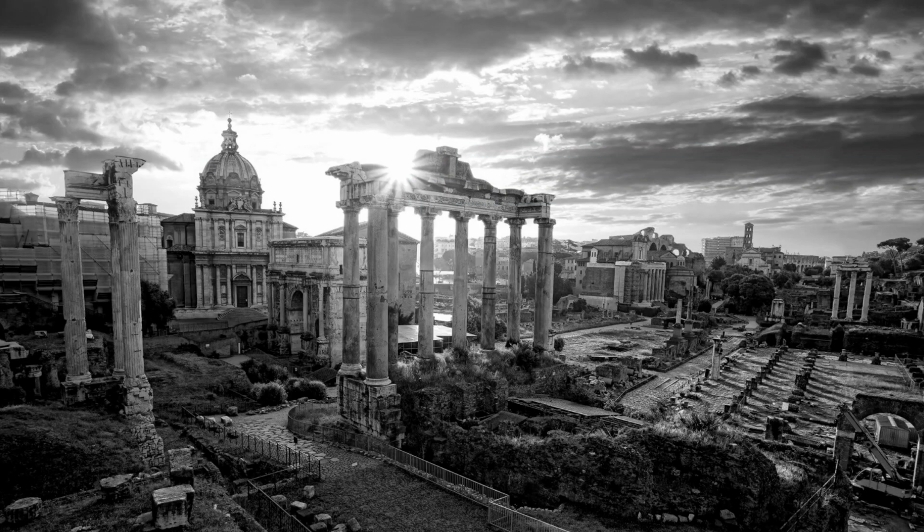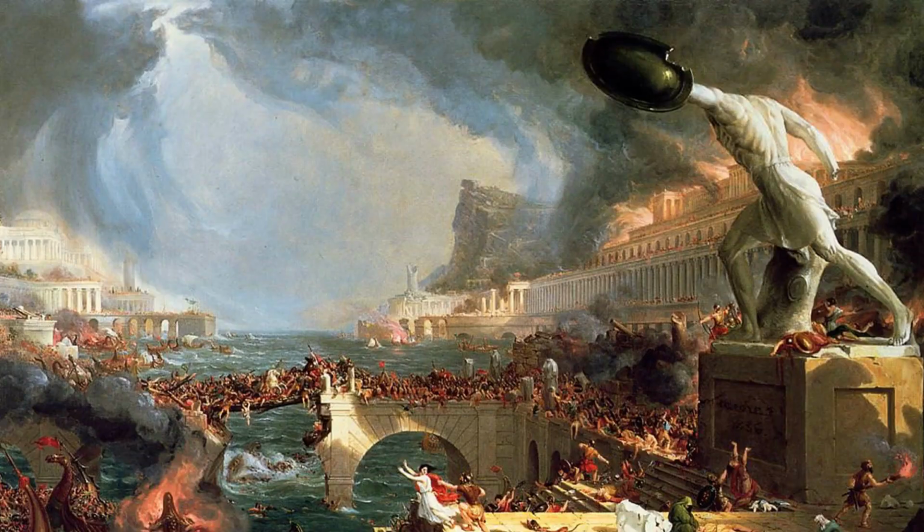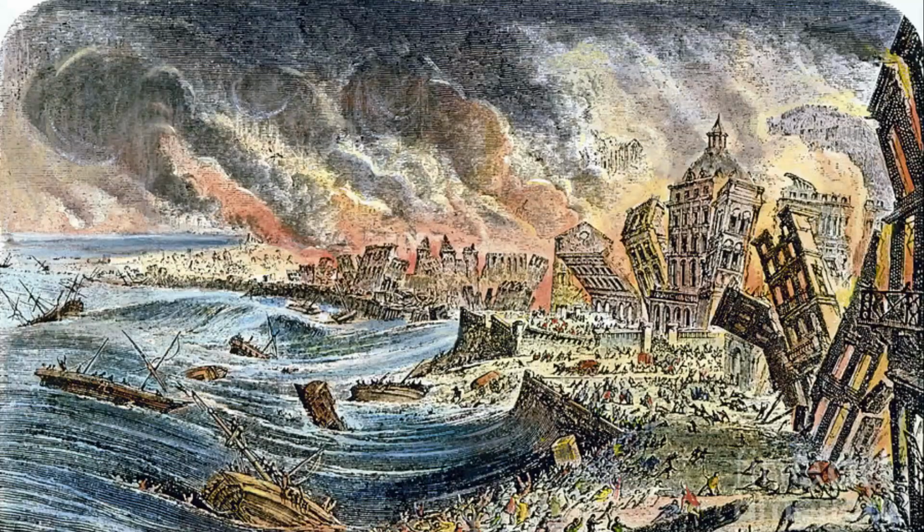Many historians and archaeologists have noted that many cities over the centuries have been destroyed through war, and natural phenomena such as earthquakes, volcanic ash, and flooding.